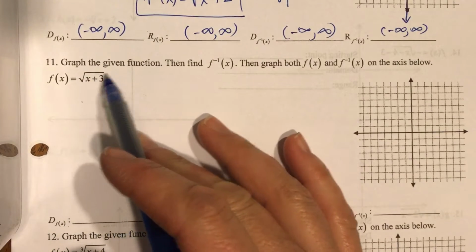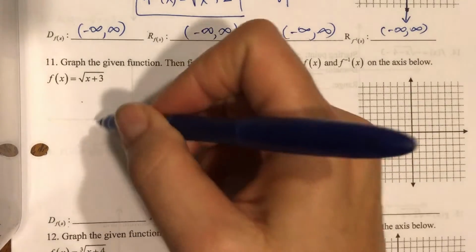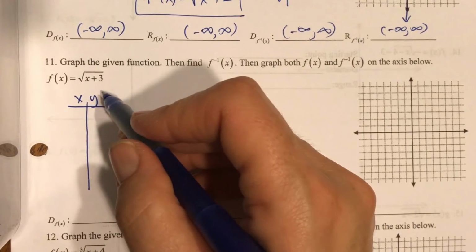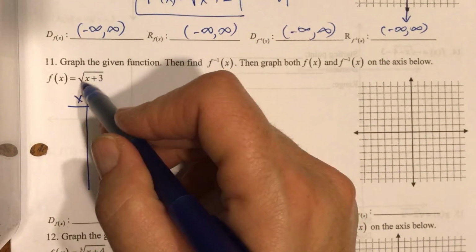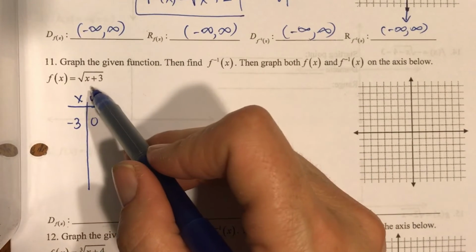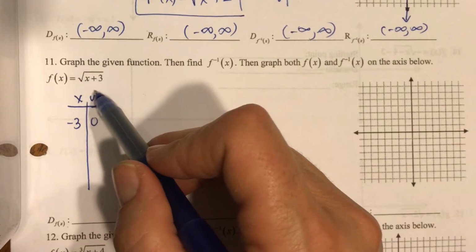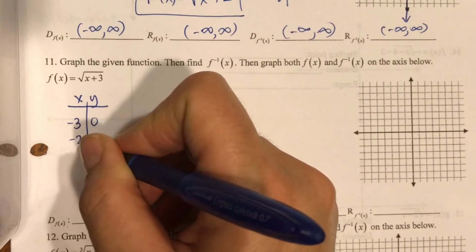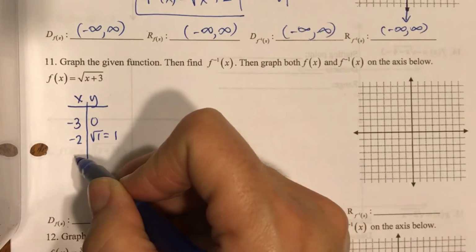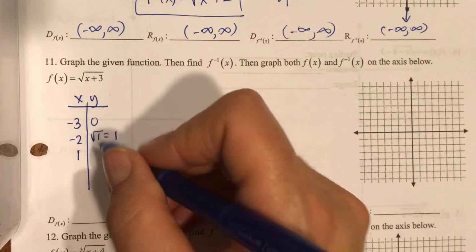Okay, so now this one says graph the given function, then find blah, blah, blah. So I'm supposed to graph this first. My smart points are going to include what makes that 0, which is -3, 0. And now the question is, what would make this right here a 1? The answer is -2. If I put a -2 in there, it gives me the square root of 1, which is 1. I would have to put a 1 in there to make a 4.